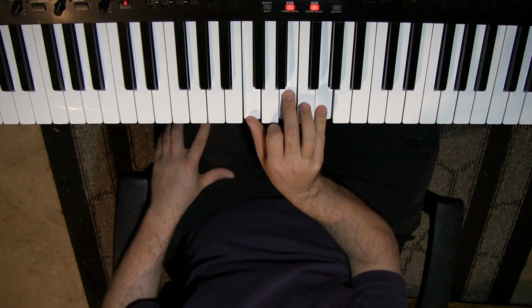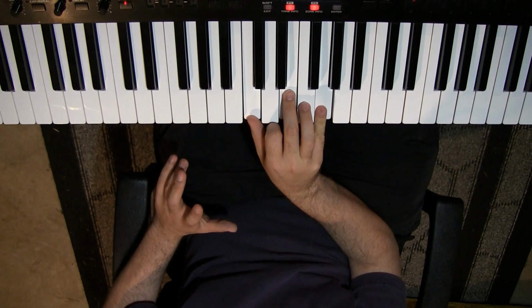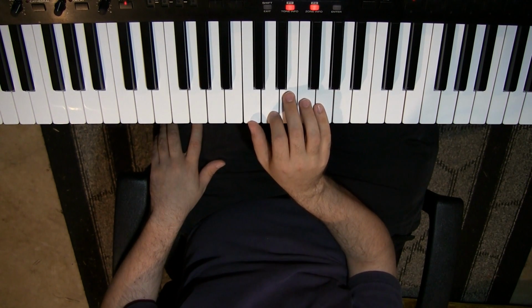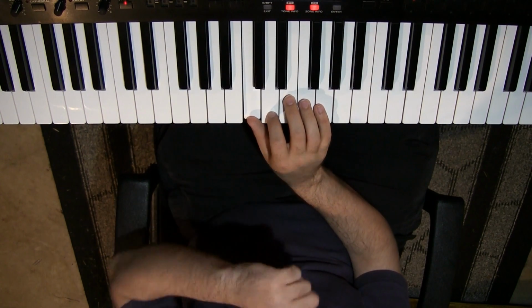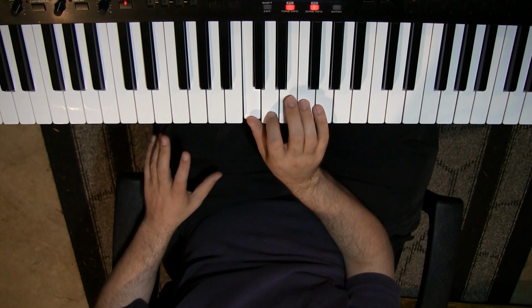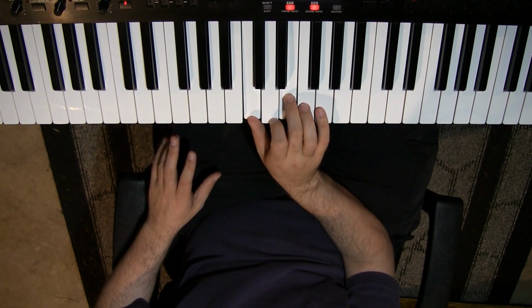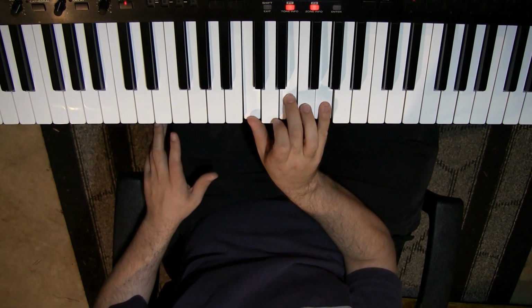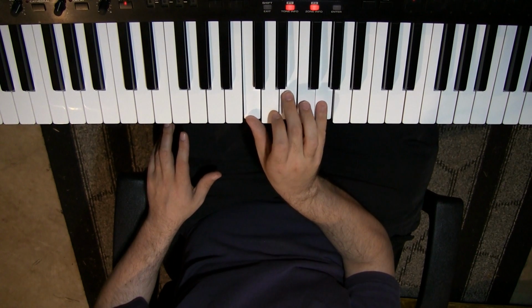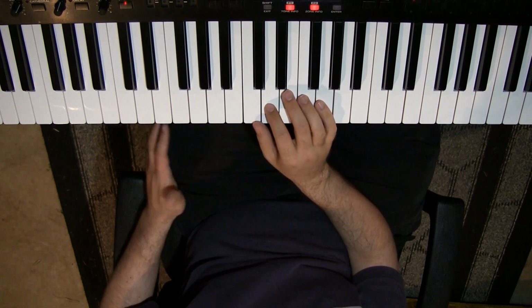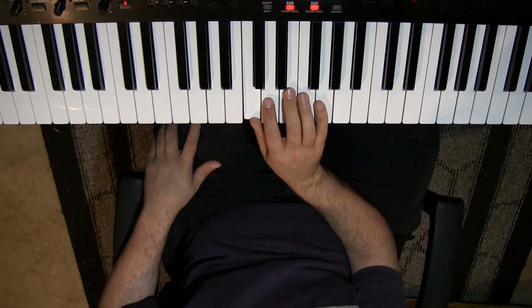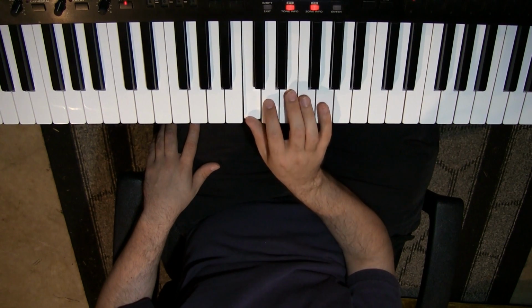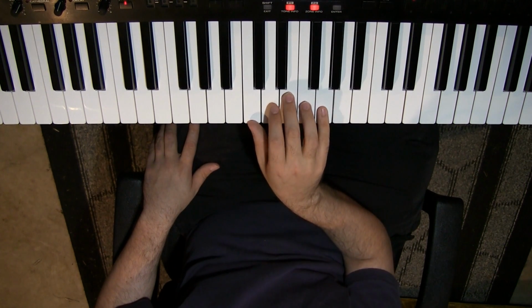Actually, let me explain this. Every triad has what's called a root, which is the bass note, or the bottom note in this case. Then we have the third, and we have the fifth. So root, third, fifth. You can also call the root the first because it's the first note at the bottom. The root can be on top or in the middle, and I'll explain that in a little bit. But remember, just root, third, fifth, and that's a C triad.